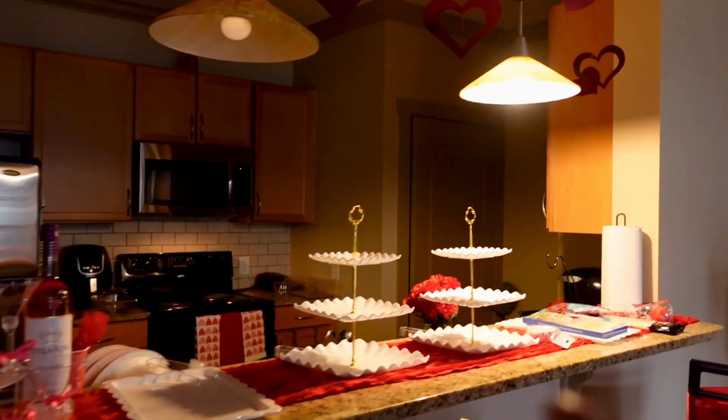The next thing you want to consider are food displays. Now, I don't know if that would be a part of the decoration category or the food category, but you will need something to put your food on. And I'm about to go ahead and cook the food.